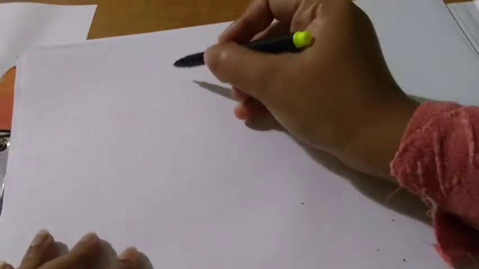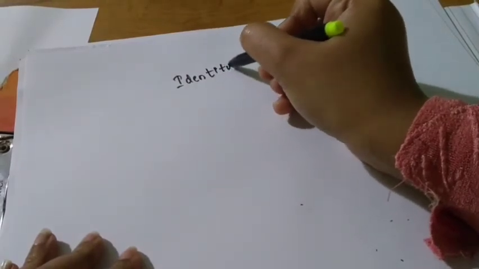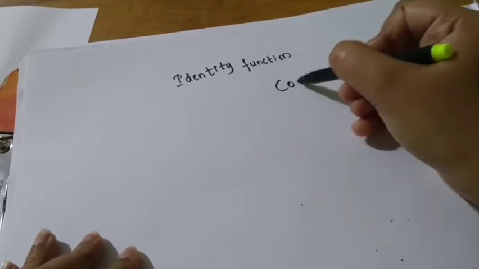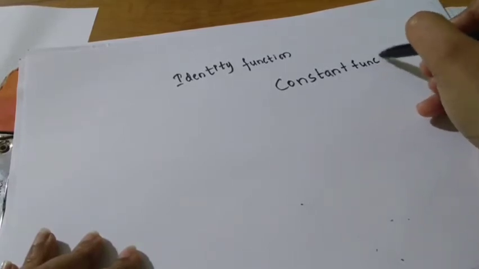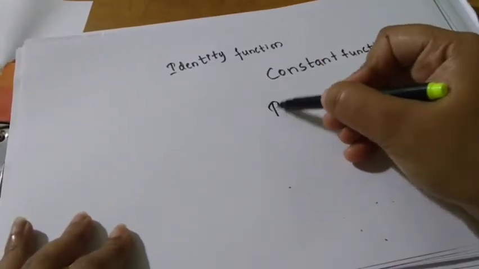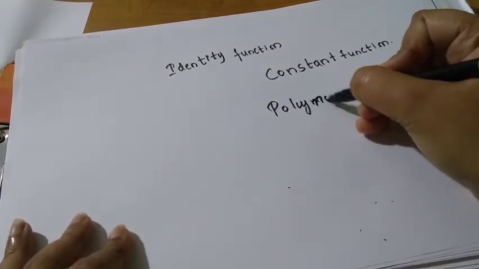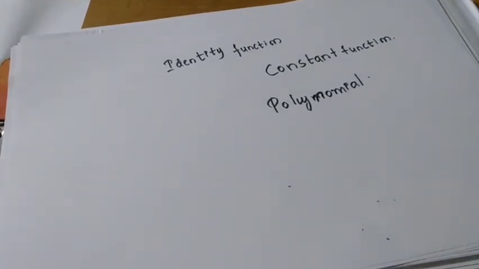Yes, good morning students. So in the previous class we discussed three types of functions. Which are those three types of functions? Identity function, correct? Then we discussed constant function. Also we studied polynomial function. So in brief, I'll repeat everything once again.